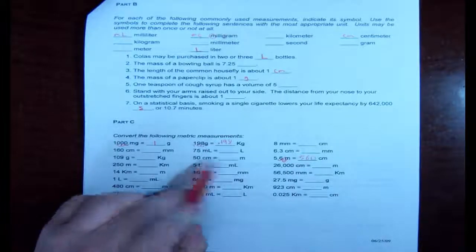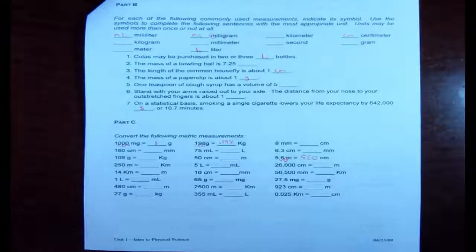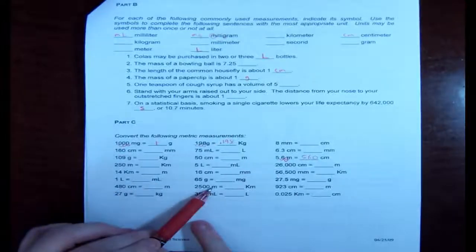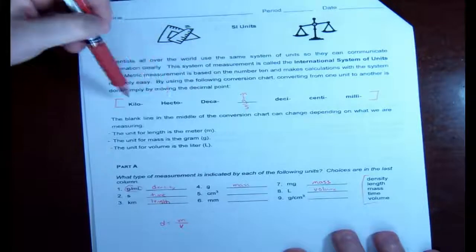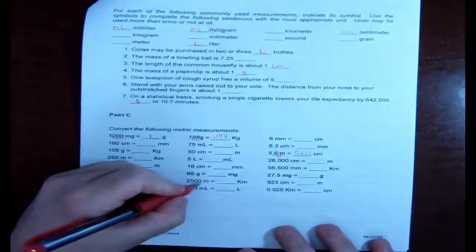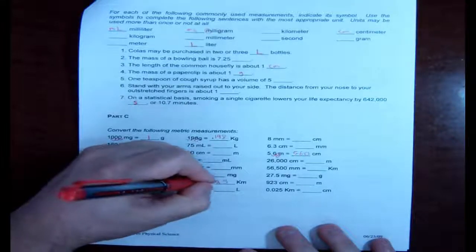Look at the letters. Look at how many times, in which way. Find the decimal and move it. Piece of cake. Very, very easy, guys. All right, one more. 2,500 meters is how many kilometers? Meters. Bam. 1, 2, 3 to the left. So we're going to move that decimal to the left. 1, 2, 3. So 2,500 meters is 2.5 kilometers.